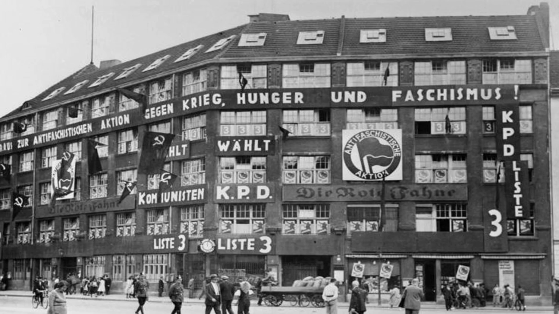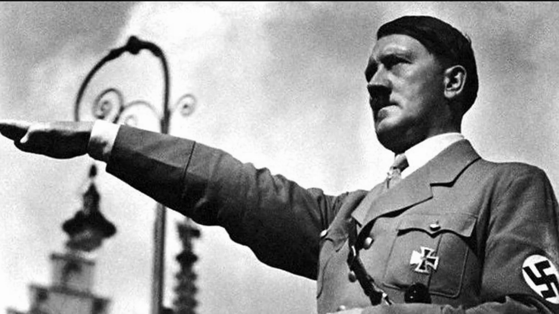In 1920, after defeating the Kapp Putsch, workers helped form the German Red Army, who took control of the Ruhr. In March 1921, a key revolution was crushed by the police.